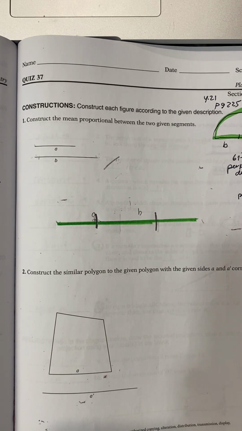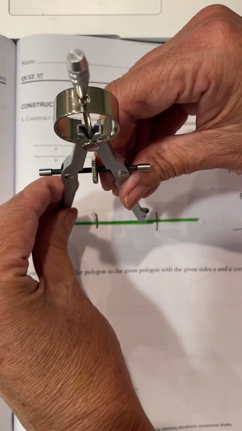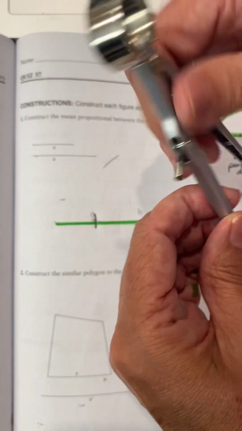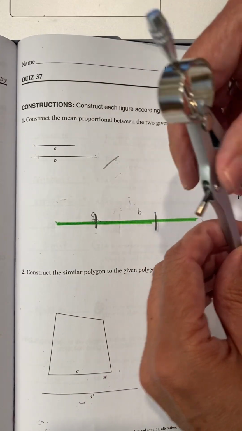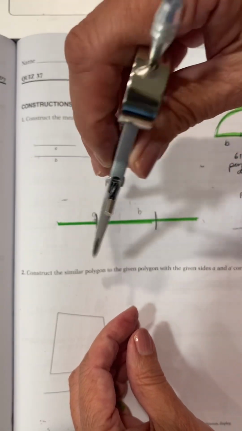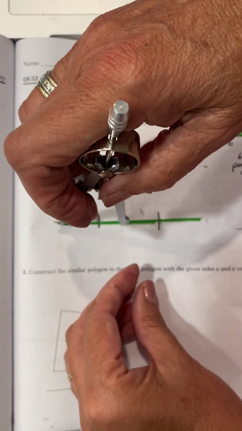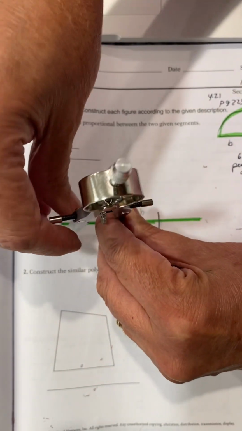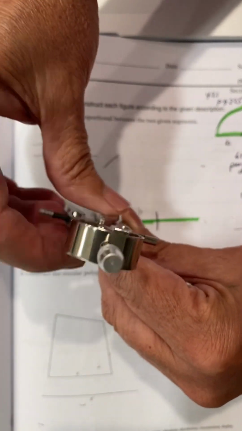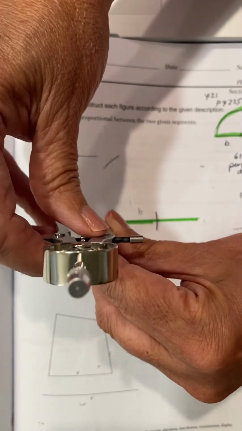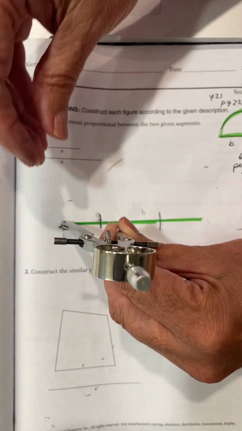But now, in the midst of that, we want to do a circle. And so let's do a circle with our compass. Basically, we want to find the center point, right?